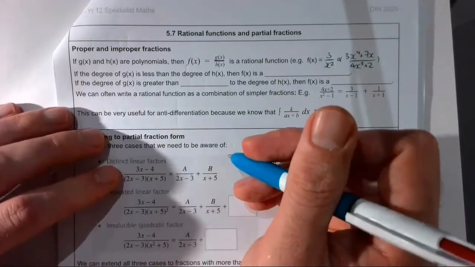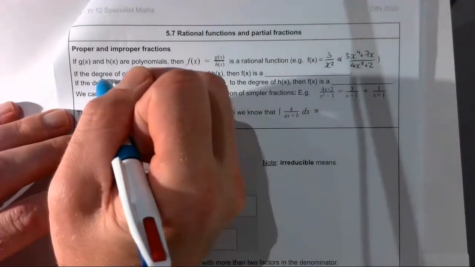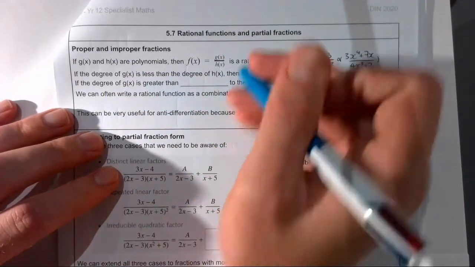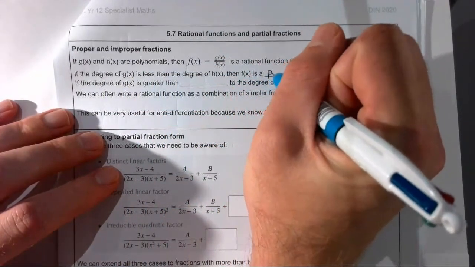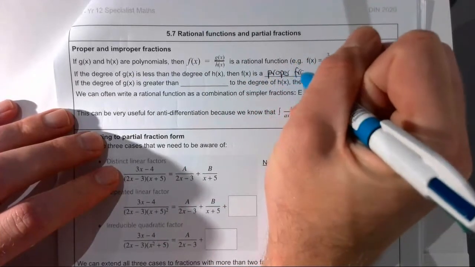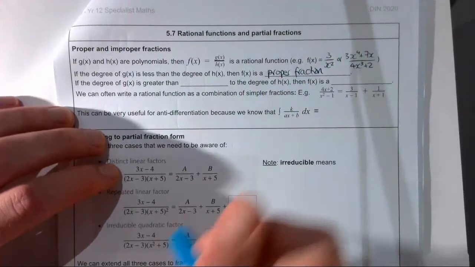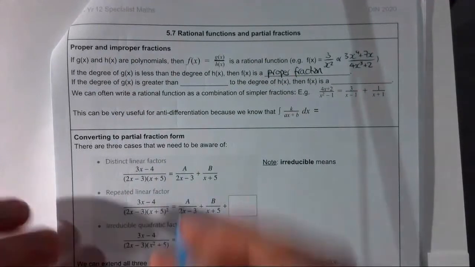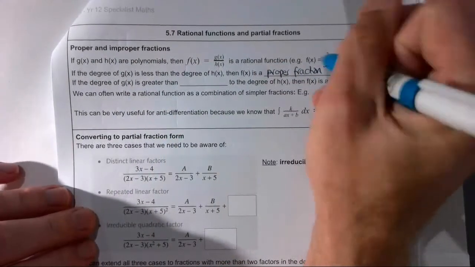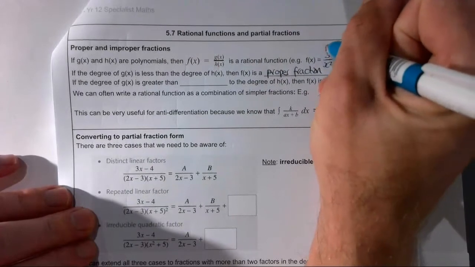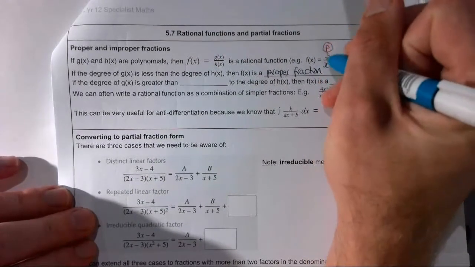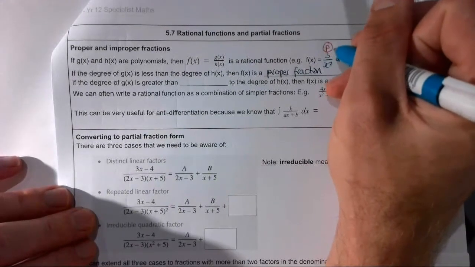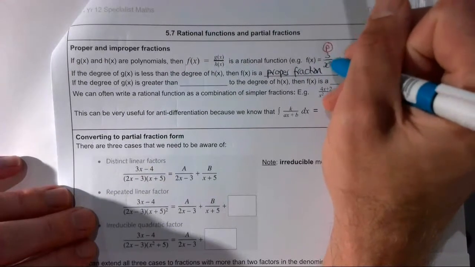So, a couple of other bits of notation. If the degree of the numerator is less than the degree of h of x, then we call f of x a proper fraction. So the degree, that's the power, on the numerator is less than the power or the degree of the denominator. So of these two that I wrote here, this one is proper because the degree of the numerator is 0 because it's x to the power of 0, whereas the degree of the denominator is 2.